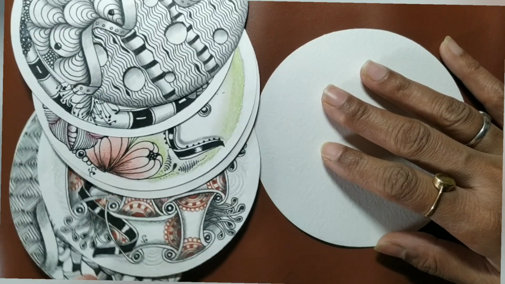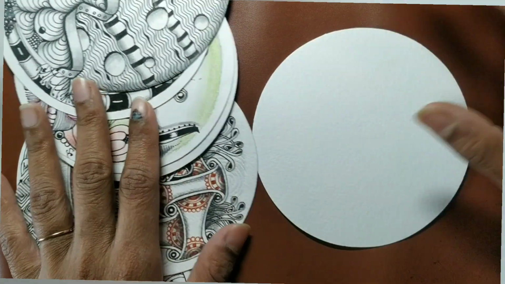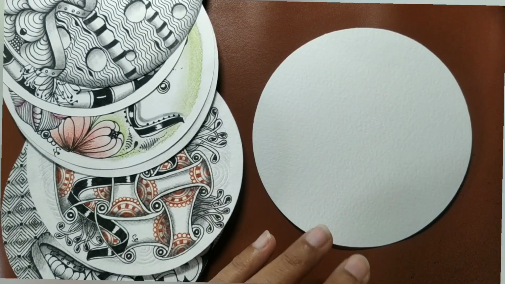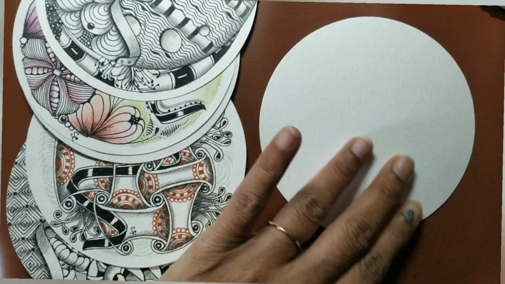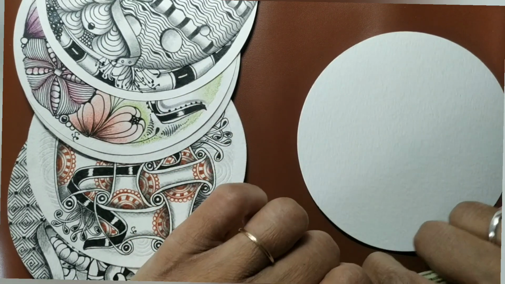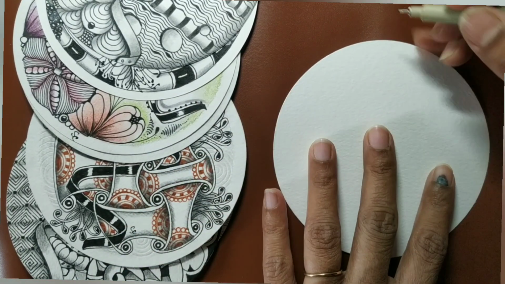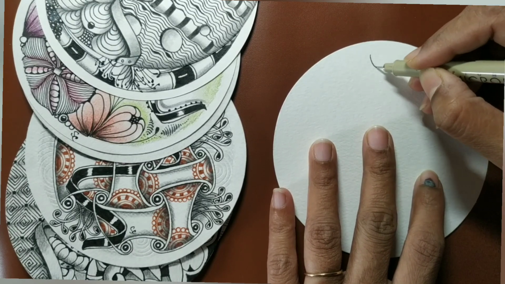We have already drawn a couple of tiles and I hope you have understood how you can draw it and how you can use it in different ways. So today another use which we have not explored till now is ramble as a border. Yeah, so I'm going to be using ramble as a border today.